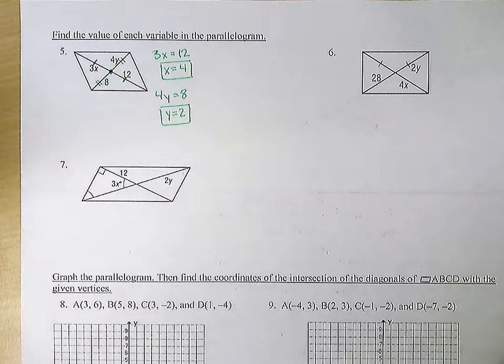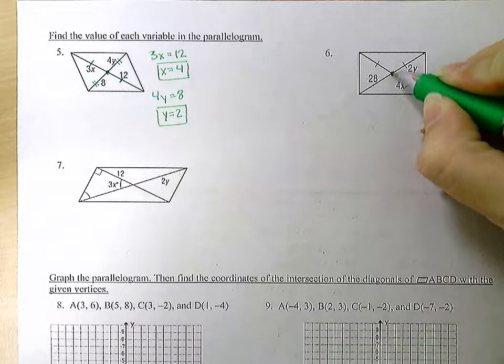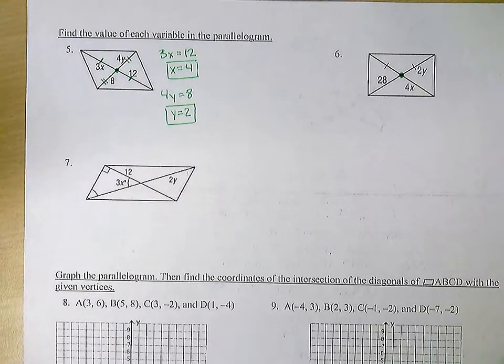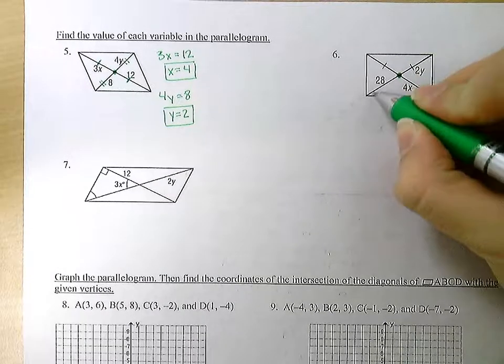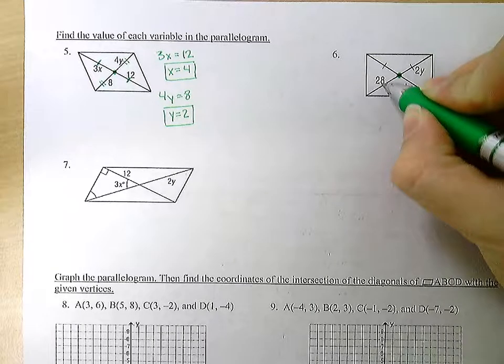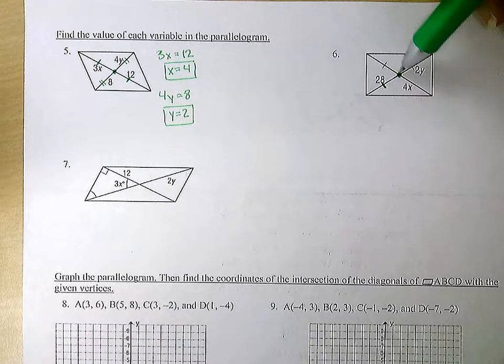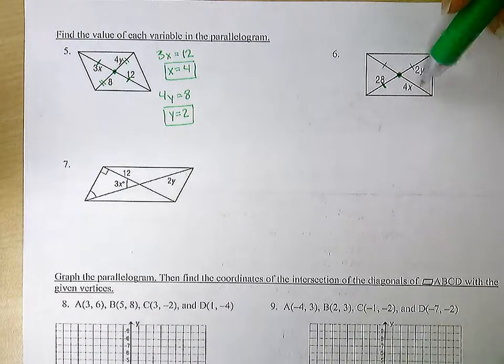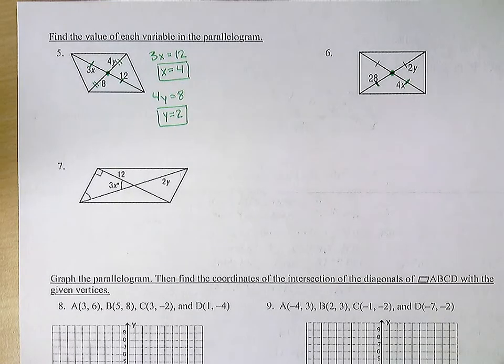All right, so number 6. I know that where these diagonals intersect is a midpoint. So since I have this piece right here, it has to be congruent to this piece right here. So since it has 1 dash, that one also has 1 dash. Same thing here. Okay, bisect, since this one has 1 dash, this one has 1 dash. Okay, so that means each of these pieces inside this parallelogram are congruent, which means it's a rectangle, but we'll go over that when we get to rectangles.